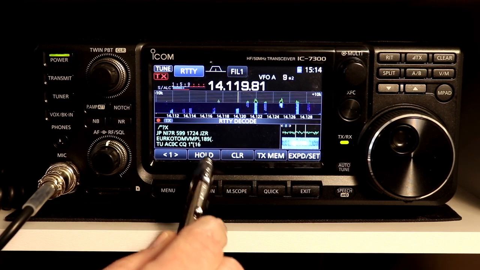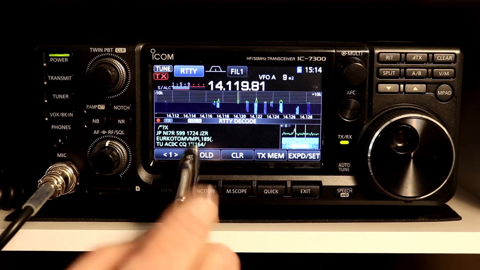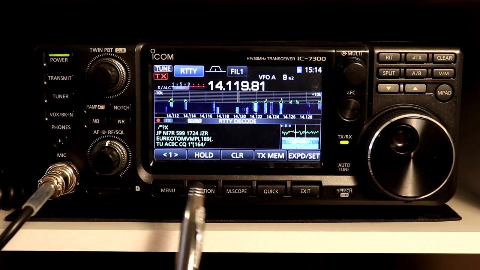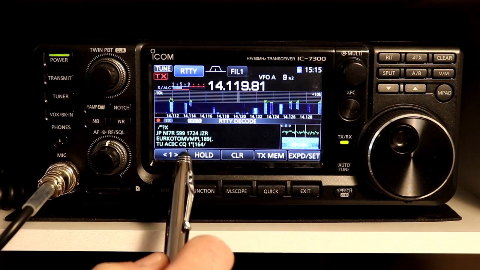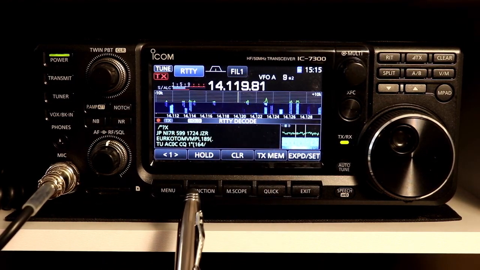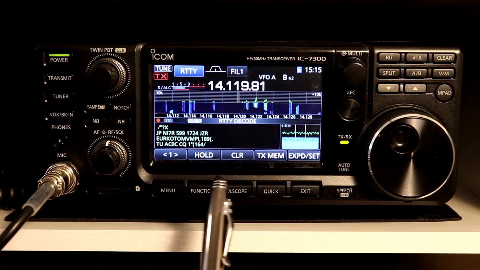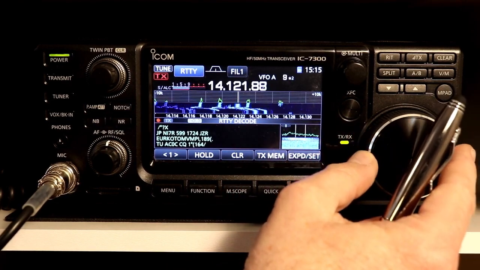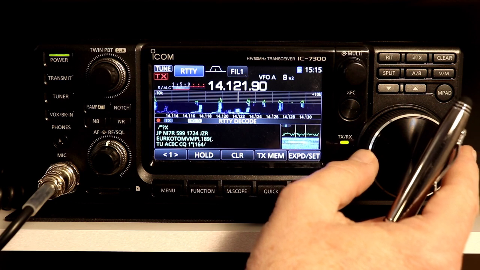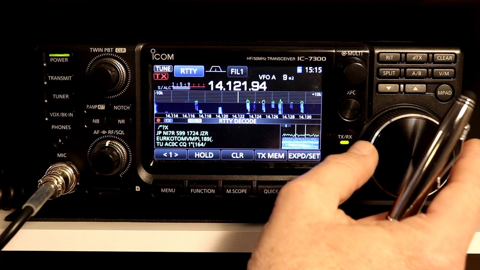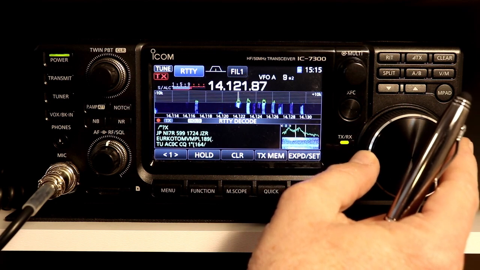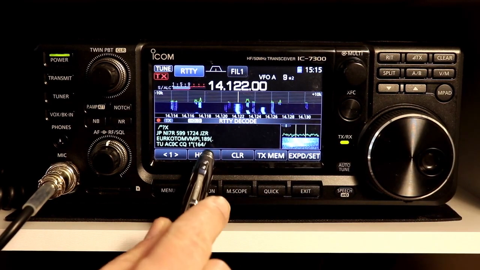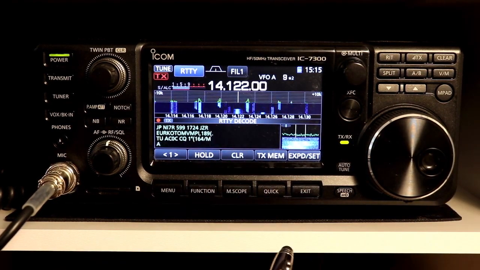Hold is pretty much self-explanatory. If you press hold, you get a little hold indicator here, and you'll notice that there is no decoding going on. It stops the screen, so if there's something that you want to read and you're not too concerned about what's coming up right now, it will stop any further decoding. I don't know why it is that every time I tune to a signal, the guy stops there. So there's nothing being decoded. So we'll go back.